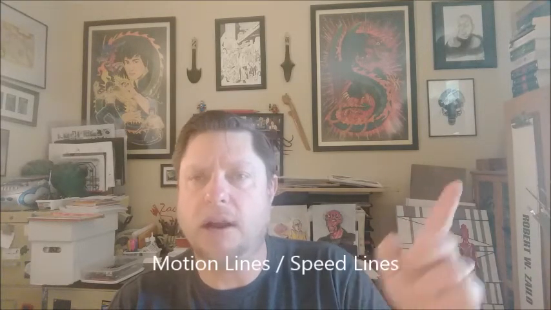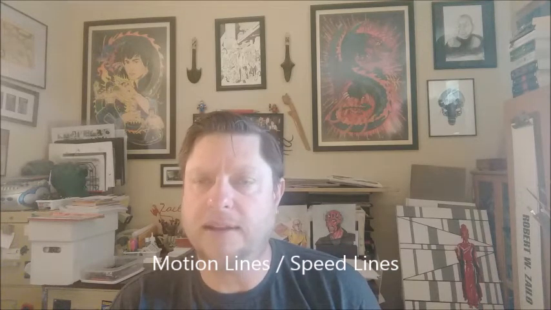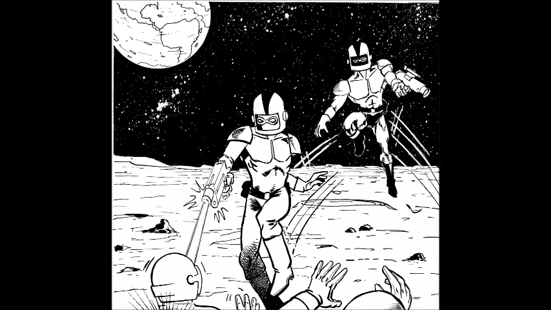One of the most common ones you'll see, especially in American comic books, is motion lines. These are the lines kind of trailing out behind a character or an object as it runs and flies and shoots through the air and things like that. So speed lines or motion lines are probably what you've seen before.